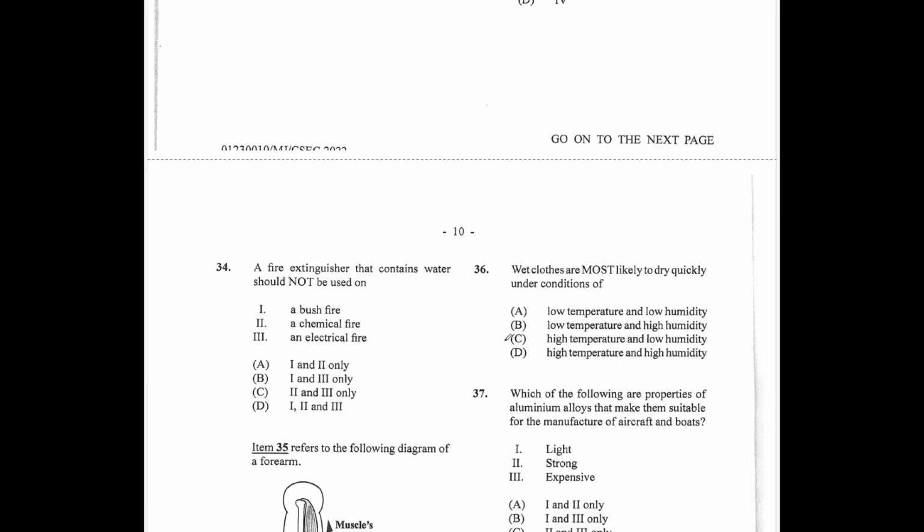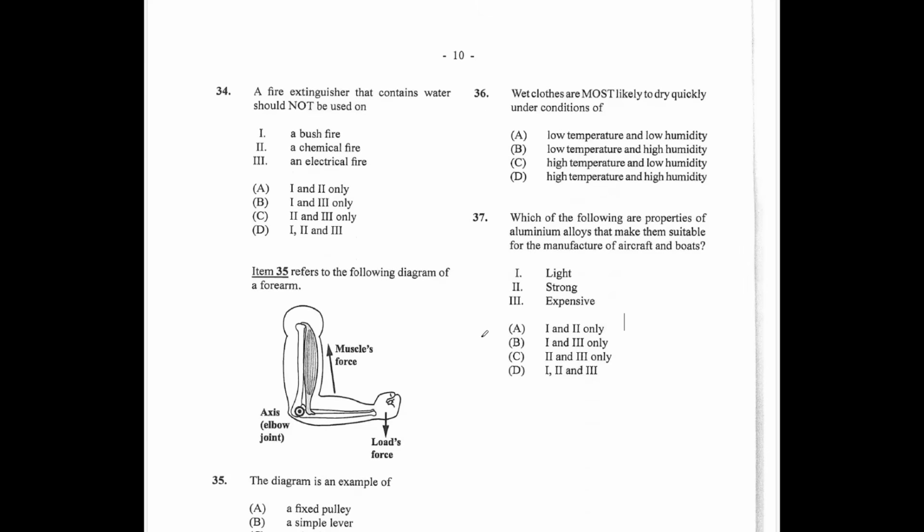33 is B. A fire extinguisher that contains water should not be used on a bushfire, a chemical fire, or an electric fire. A bushfire is fine. A chemical fire, you may not know which type of chemical it is. An electric fire, you shouldn't be using water. So 2 and 3, that puts it at C.